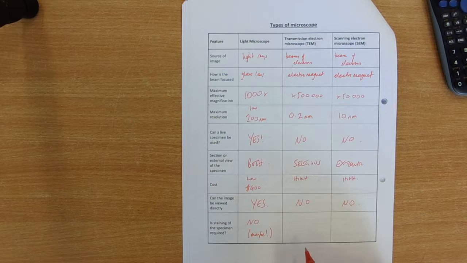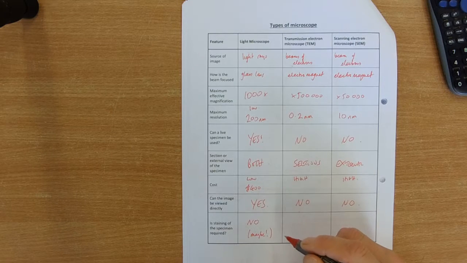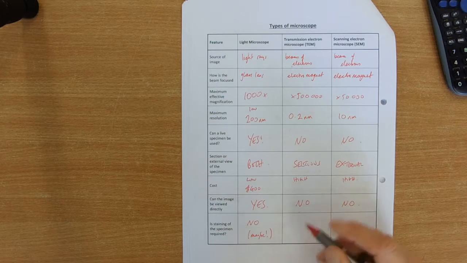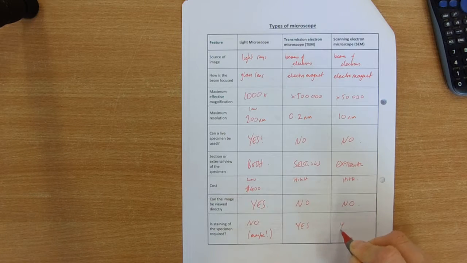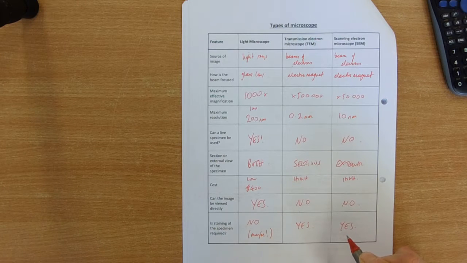Whereas with the others, you kind of need stains and coatings and things like that. I would say yes for the others. So I go yes, you need to stain that. Yes, or certainly coating of things, even if it's not like a traditional stain.